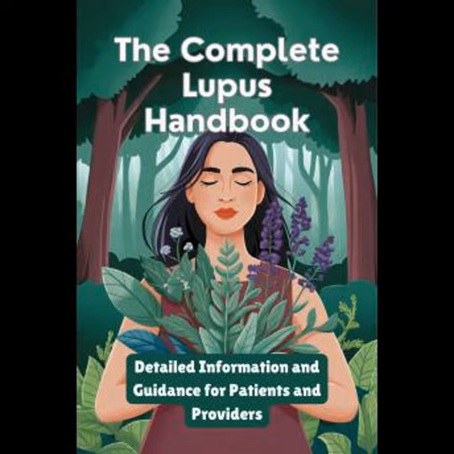Causes of lupus. Lupus is an autoimmune disease, which means that the immune system.